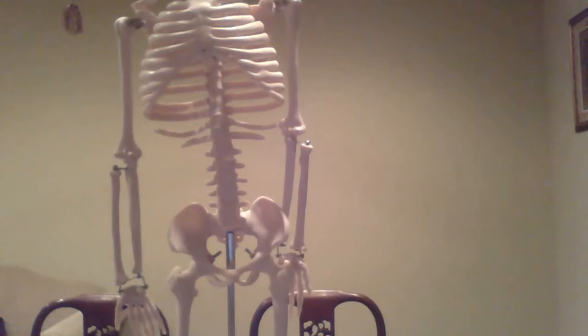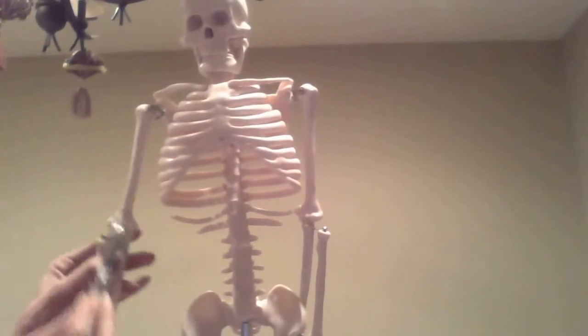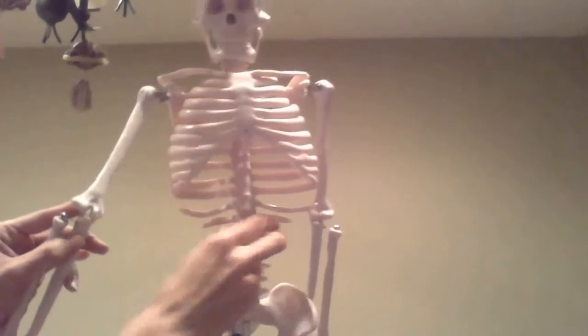Next is the styloid process, and it's right here. And this is the radial styloid process. So that you will see right here.